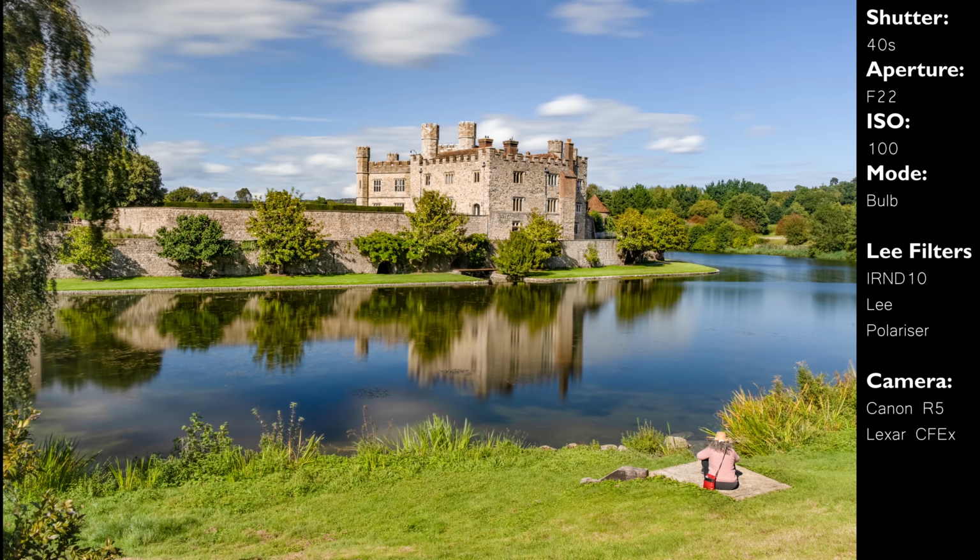Okay, I hope this little tutorial helped. Now we can dive into the talk, where I'll be showing you various ways on how to use ND filters to create different effects. Okay, let's talk about our first photograph.